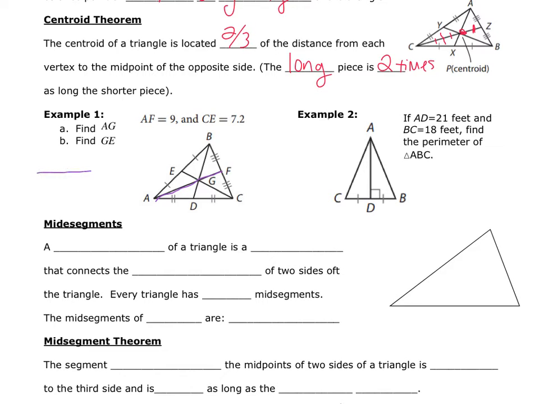So the easiest thing to do is to draw the segment. So this is from A to F, and we have a longer piece from A to G, and we have a shorter piece from G to F. So what you want to do is the longer piece, cut that in half, and then we've got 3 equal pieces. So if AF altogether is 9, then that means that each of these are 3. And then depending on which piece they're asking about, you can just add the pieces together. So AG takes 2 of them, so AG is equal to 6.